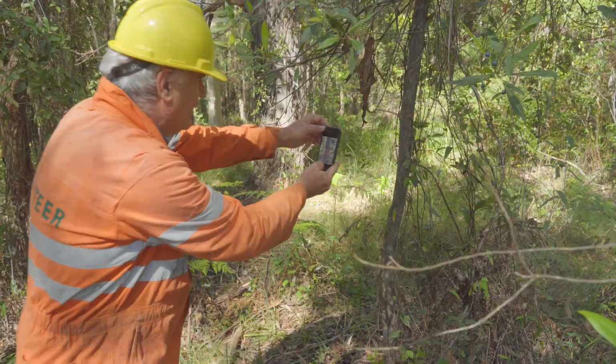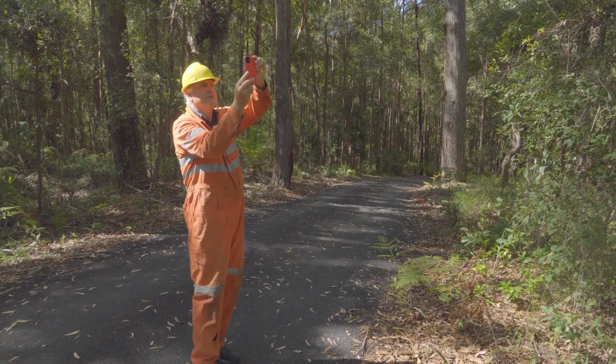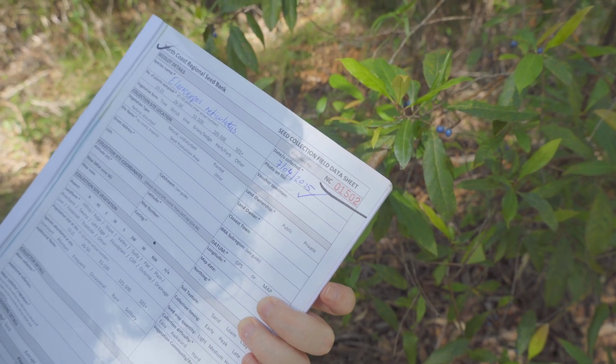To aid identification, it is useful to add a photo of the bark and of the whole plant. Make sure to write a note in the field data sheet for the seed collection lot that some photos of the plant have been taken.